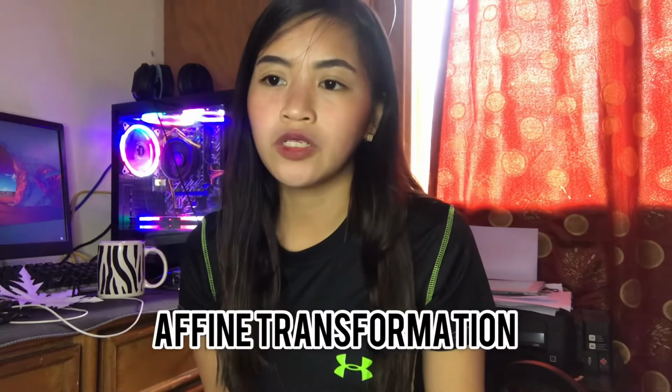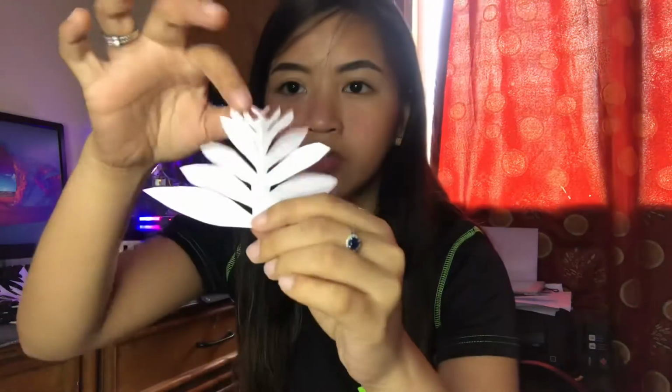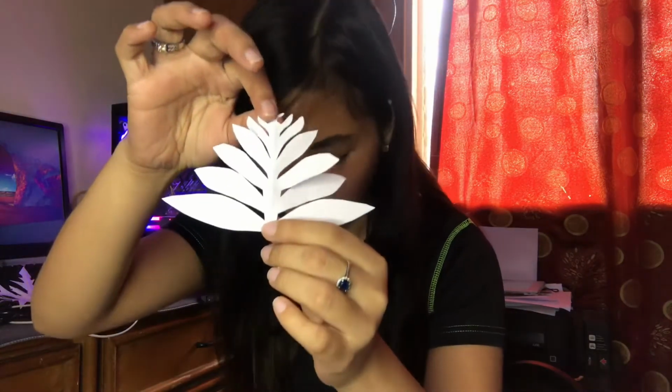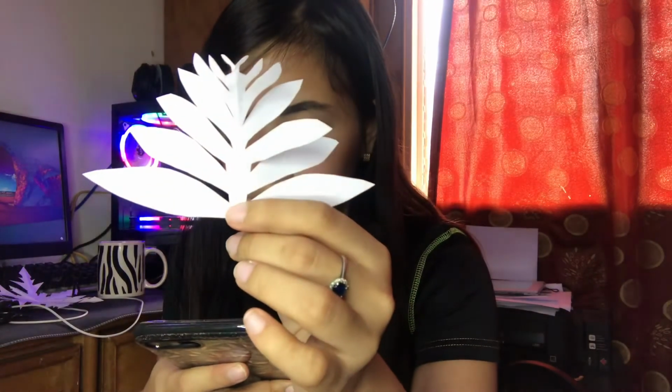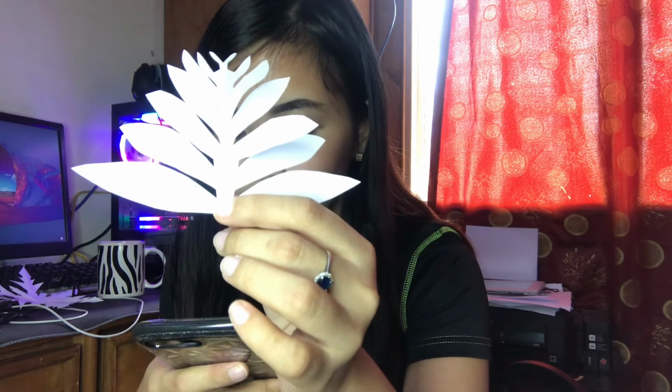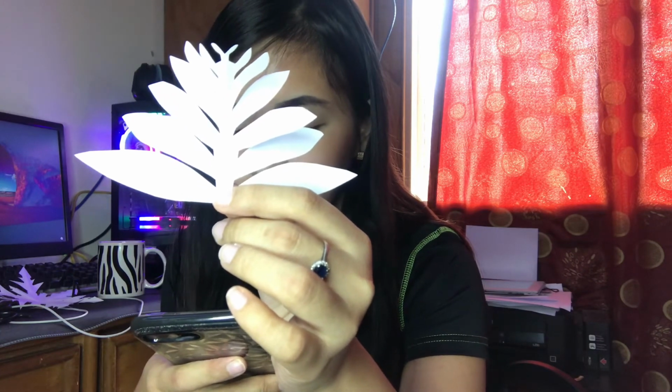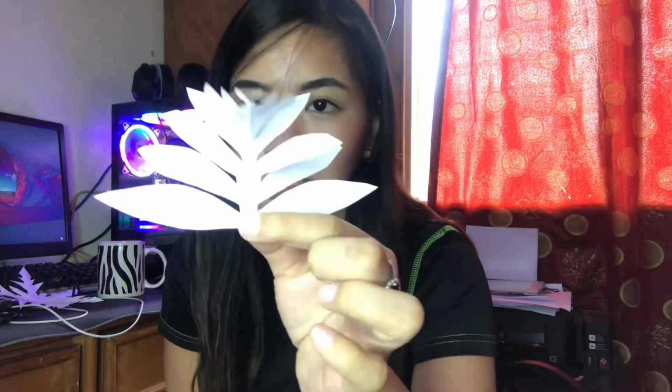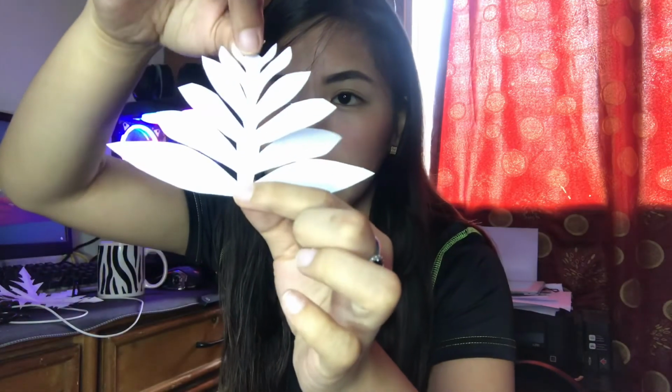Last pattern that I'm going to show you is affine transformation. I just created my own affine transformation because I cannot see anything here that has that pattern. So this is my affine transformation. Know that affine transformation is a linear mapping method that preserves points, straight lines, and planes. The processes involved in affine transformations are rotation, reflection, and scaling. So this is my affine transformation reflection.